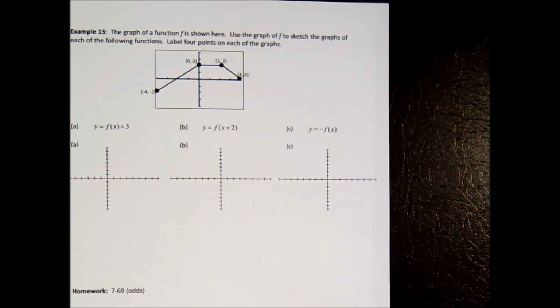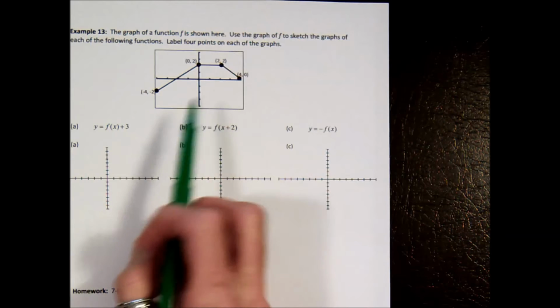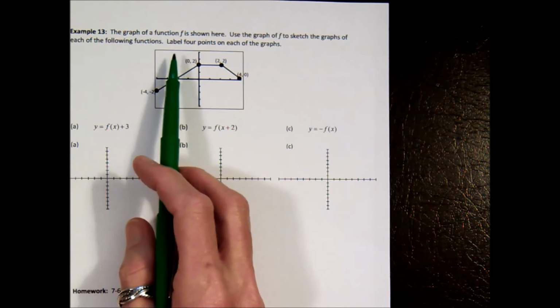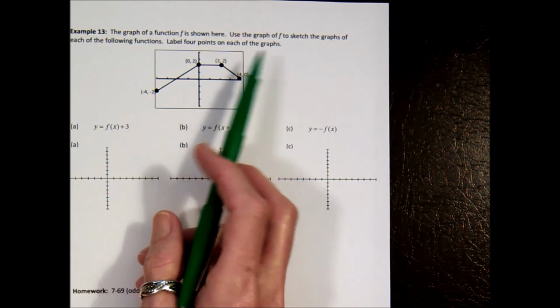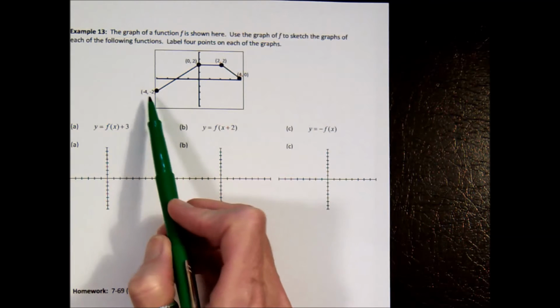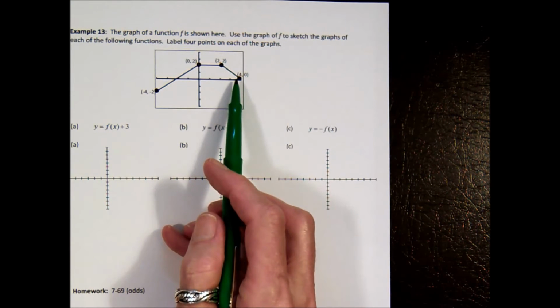Finally, for this section, let's take a look at example 13, which is a little different kind of problem than what we just did, similar but different. It says the graph of a function f is shown here. Use the graph of f to sketch the graphs of each of the following functions. Label 4 points on each of the graphs. So you notice the function that you're given. The points labeled, we have negative 4, negative 2, we have 0, 2, 2, 2, and 4, 0.